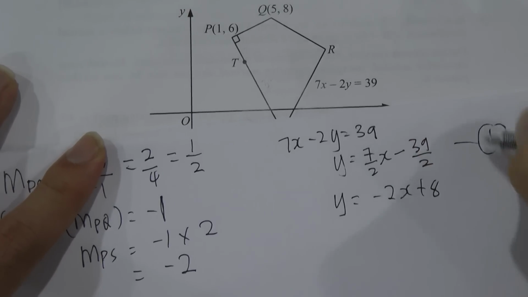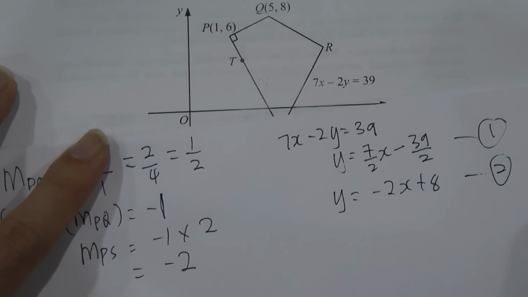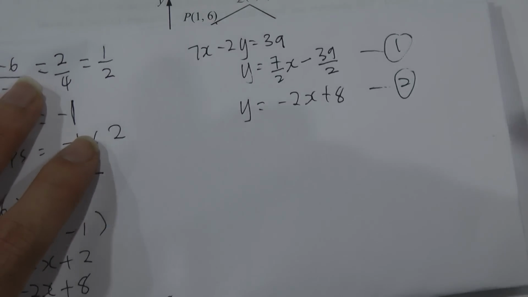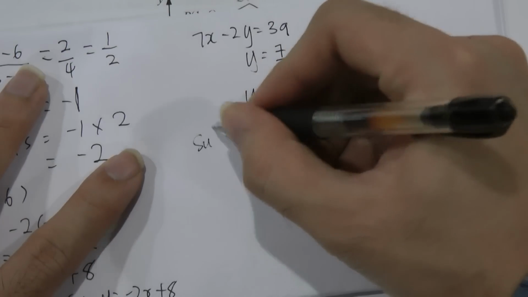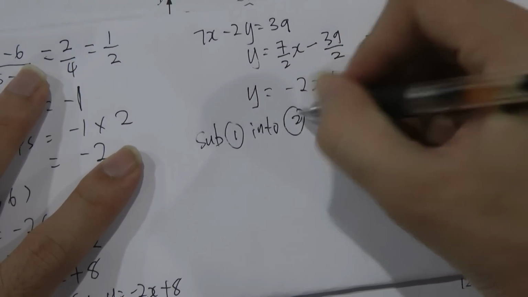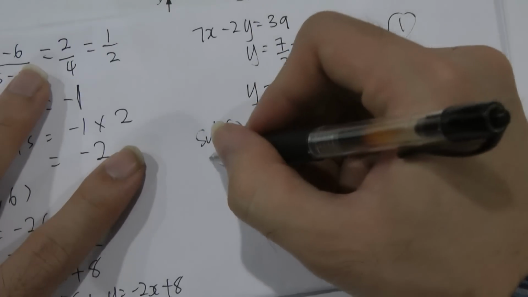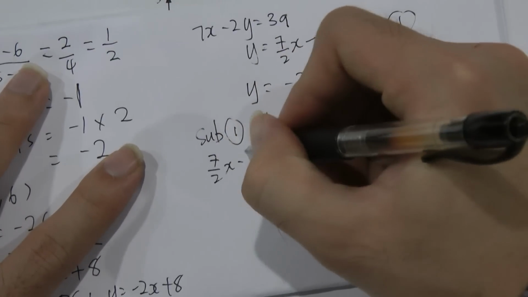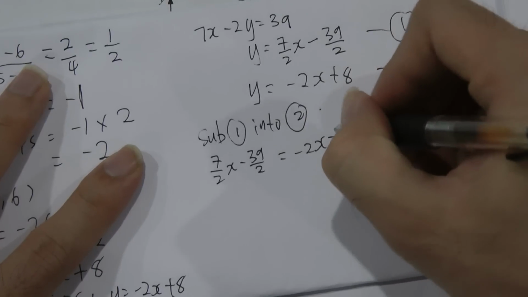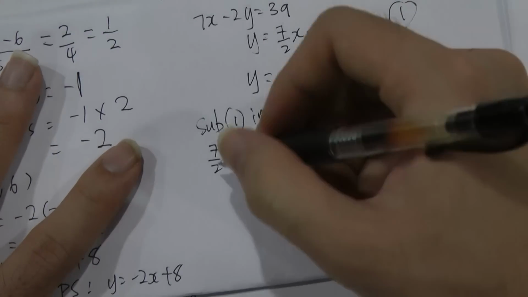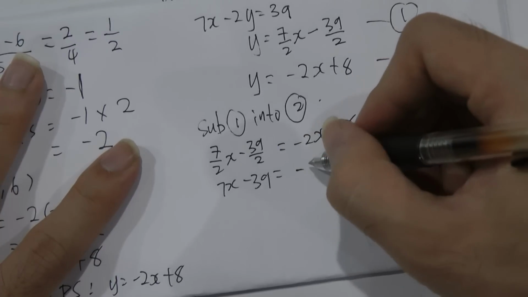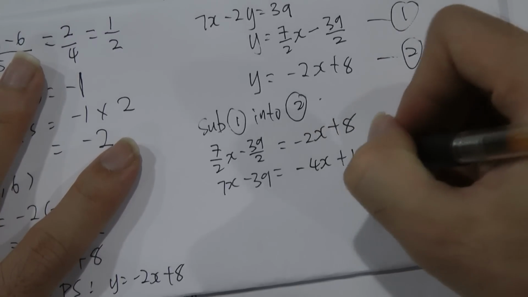So this is 1, this is 2. I just solve this using simultaneous equations, then I can get the coordinate for S. So I substitute 1 into 2. Then I can get 7 over 2 x minus 39 over 2 will equal negative 2x plus 8. Okay, I multiply 2 for everything. 7x minus 39 will equal negative 4x plus 16.